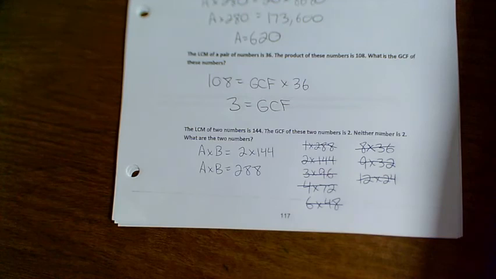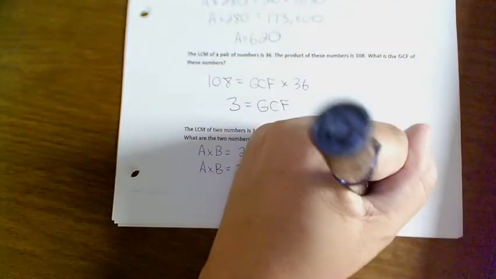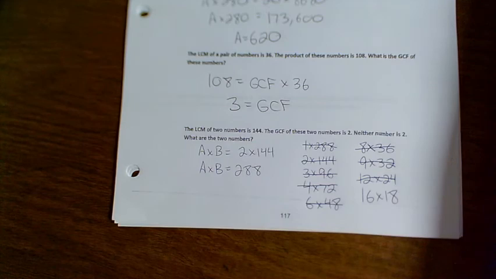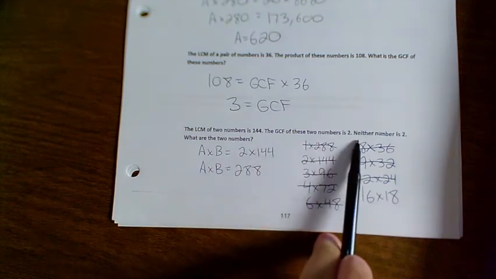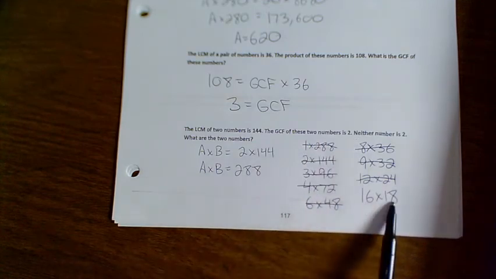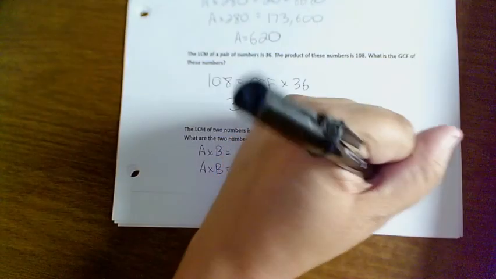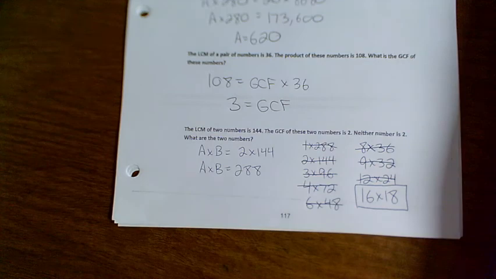No. 14? No. 15? No. 16? So it's probably this one, 16 and 18. Do they have a common factor of 2? If you take a 2 out, you'd be left with 8 and 9, which have nothing in common. So our answer is 16 and 18 are the mystery numbers.